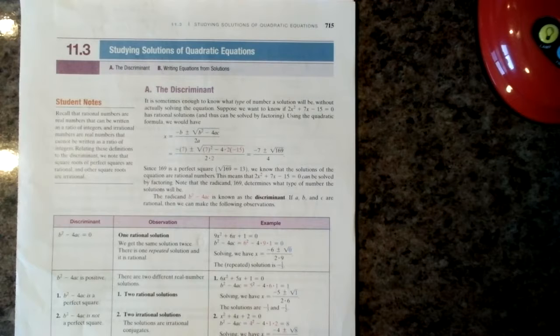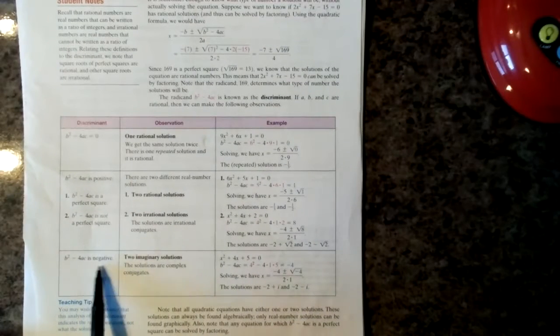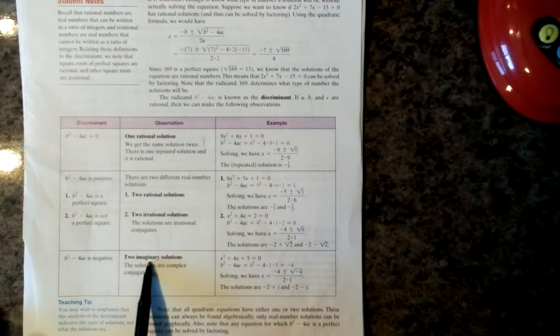See the difference? Irrational, it has a radical in it, just the name. And rational could be a whole number or fraction, but when you deal with the radical, then it's irrational. And if b squared minus 4ac is negative, then under the radical you have a negative number, then you have to deal with a complex number, see, i.